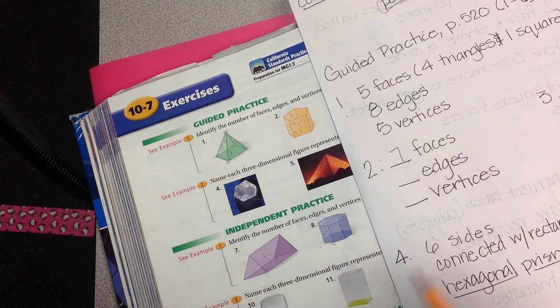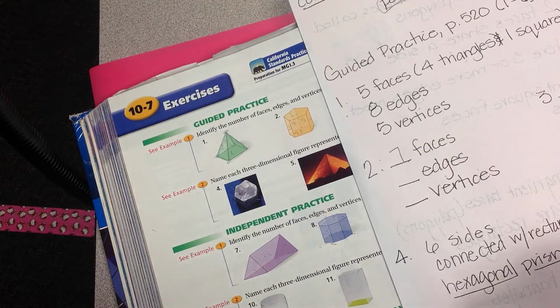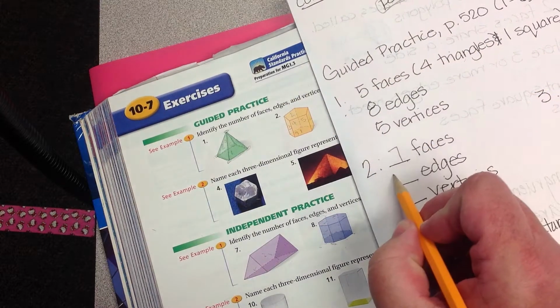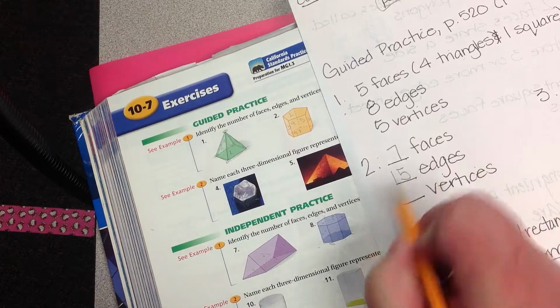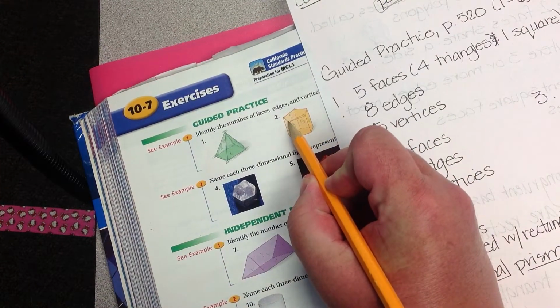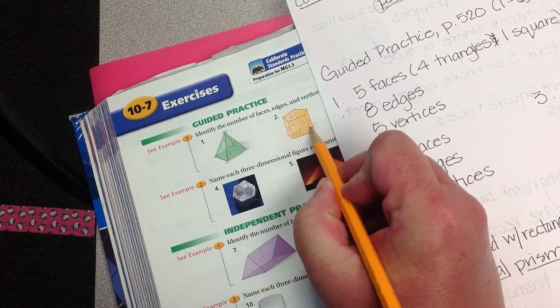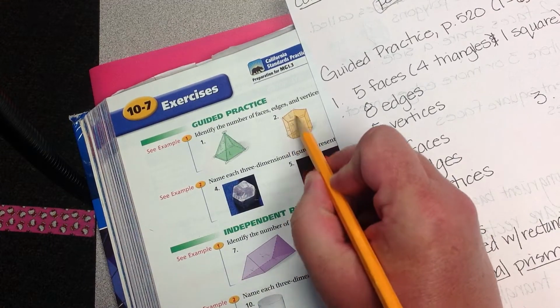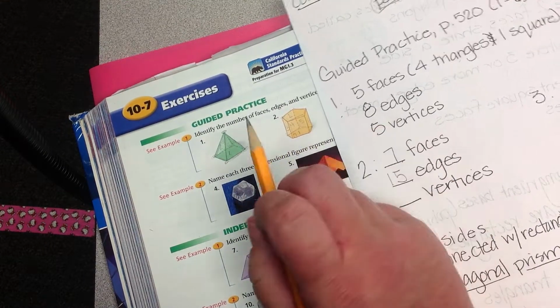For edges, go ahead and count those. Okay, you should have gotten 15 edges. 1, 2, 3, 4, 5, 6, 7, 8, 9, 10, 11, 12, 13, 14, 15.